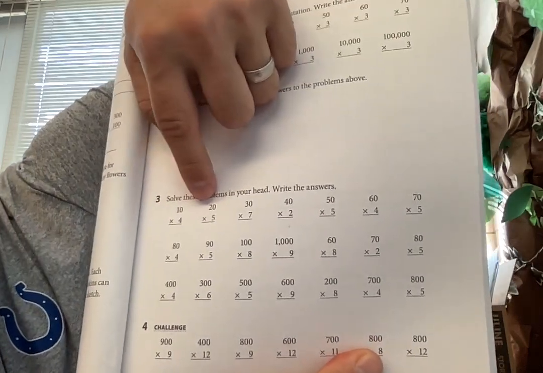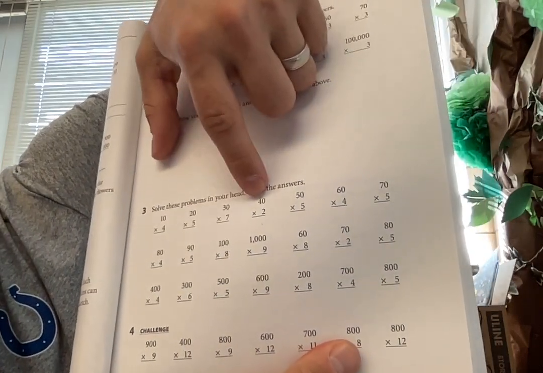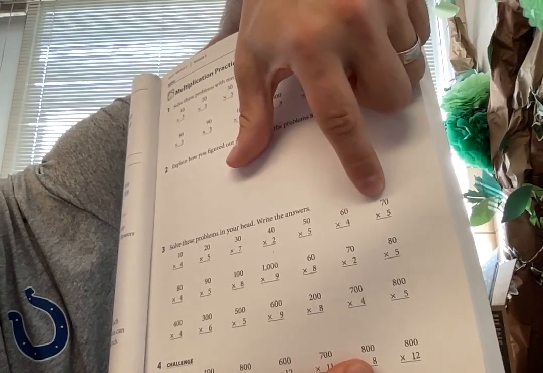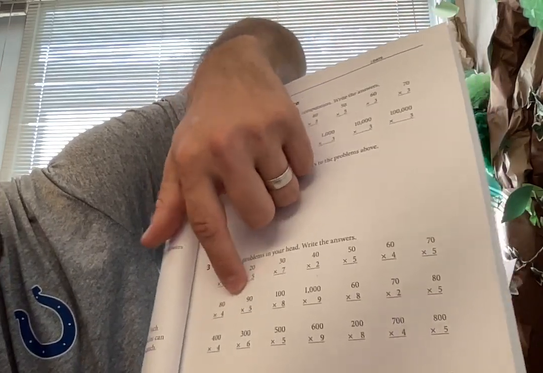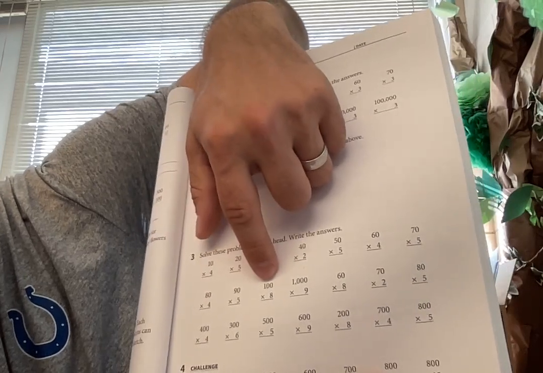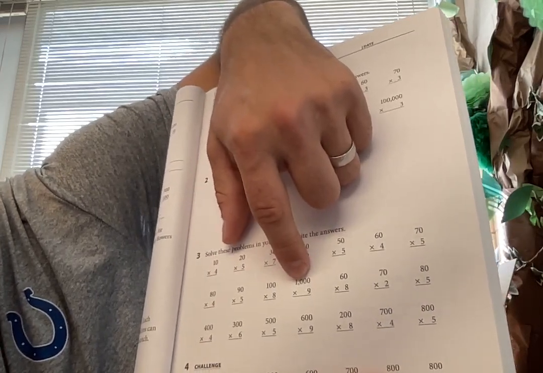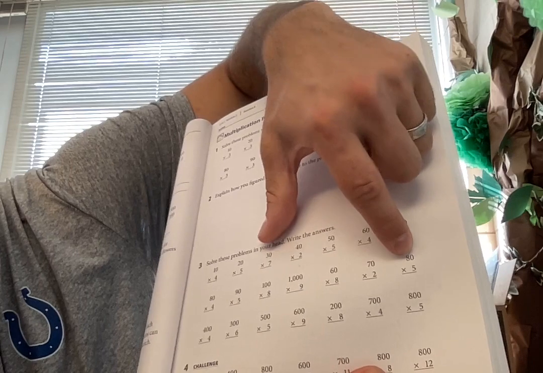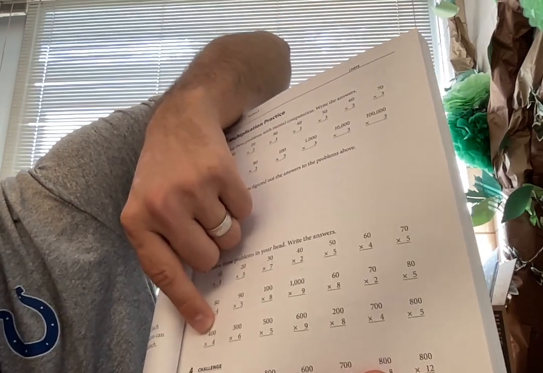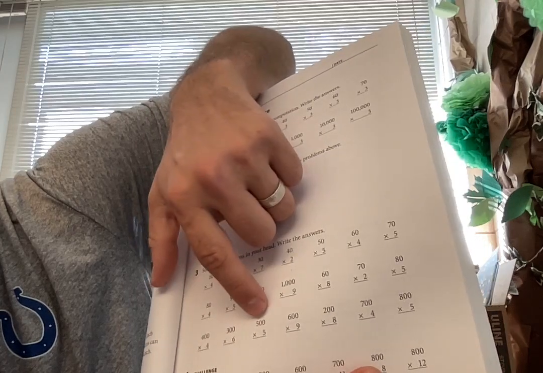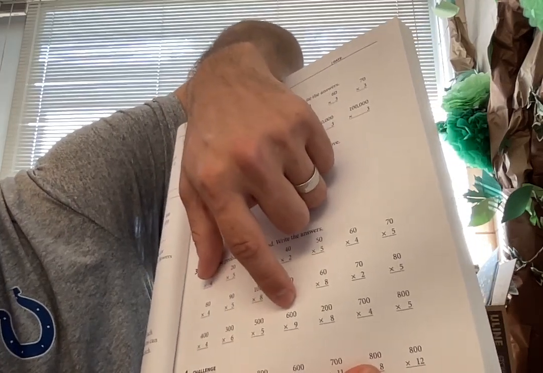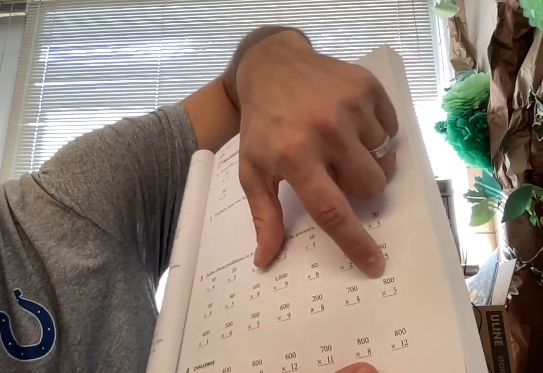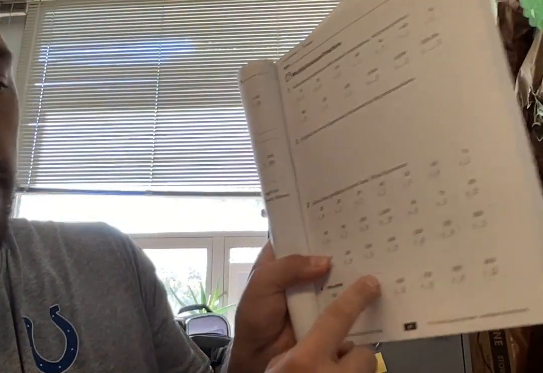10 times 4, 20 times 5, 30 times 7, 40 times 2, 50 times 5, 60 times 4, 70 times 5, 80 times 4, 90 times 5, 100 times 8, 1,000 times 9, 60 times 8, 70 times 2, 80 times 5, 400 times 4, 300 times 6, 500 times 5, 600 times 9, 200 times 8, 700 times 4, 800 times 5. And remember, we are not doing number 4 on this page, okay?